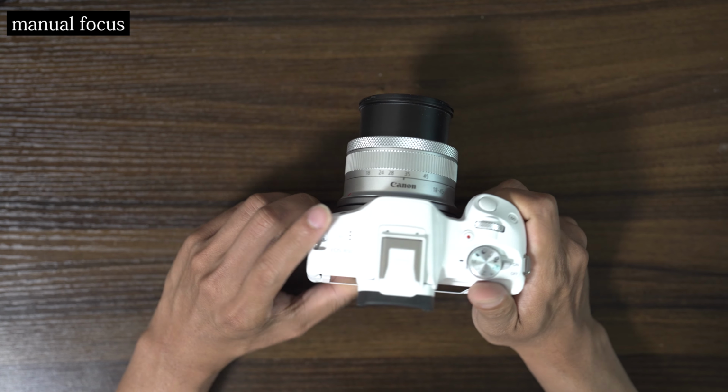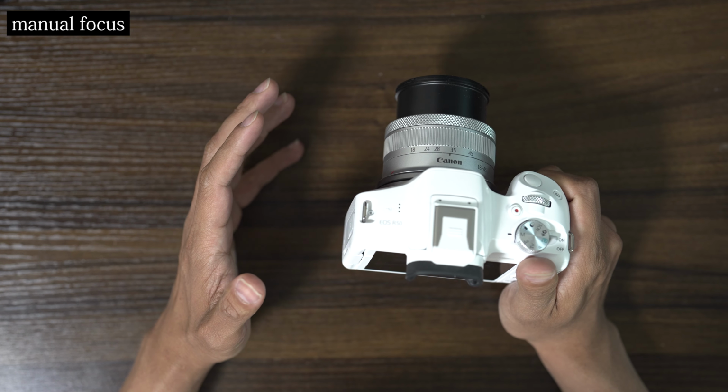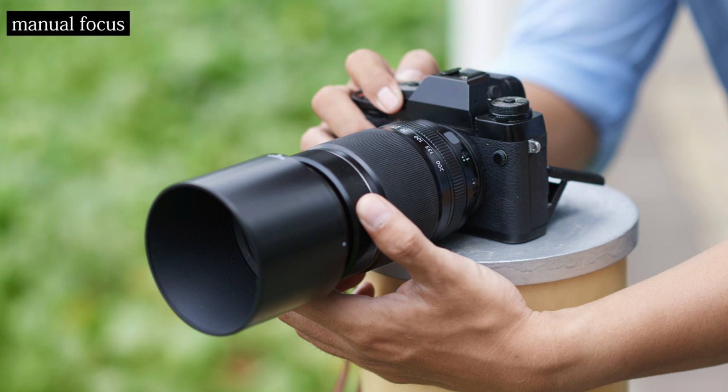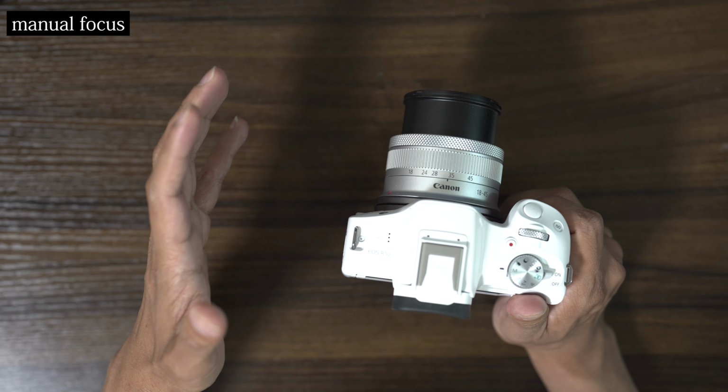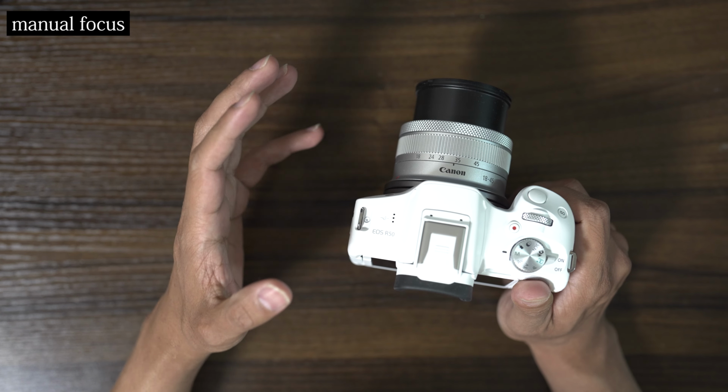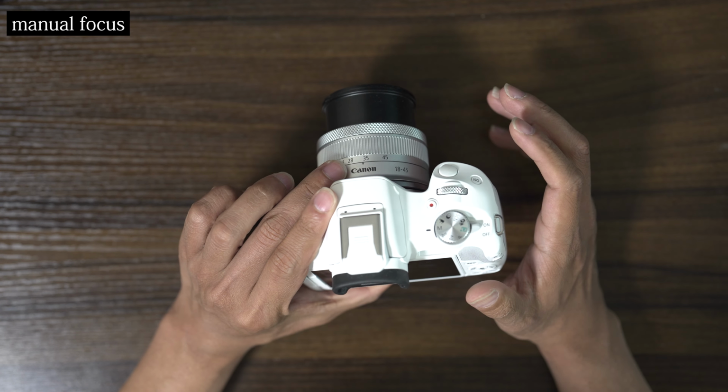Next, I would like to introduce the seventh item. Manual focus. Manual focus allows you to manually adjust the focus.